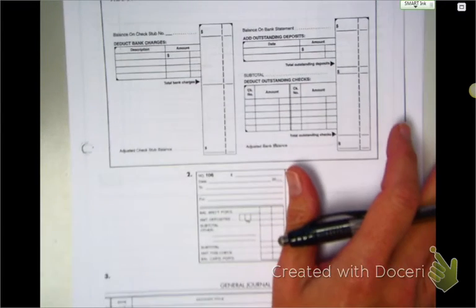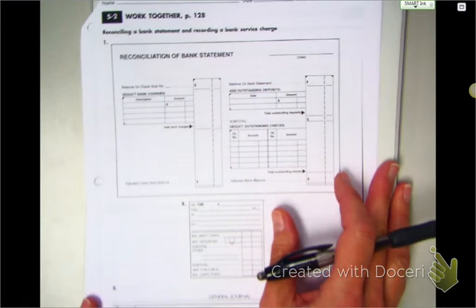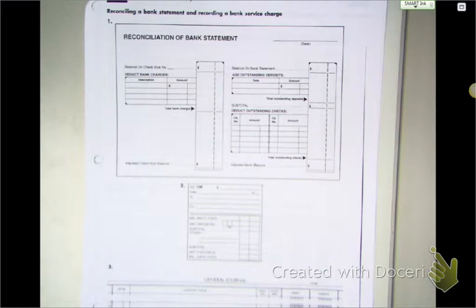Okay, so we're going to do the work together 5-2 on page 128. And what we're doing is a bank reconciliation. I'll read the problem. Bank reconciliation and recording of a bank service charge. On July 29th of the current year, Deep Clean received a bank statement dated July 28th. The following information is obtained from the bank statement and from the records of the business.